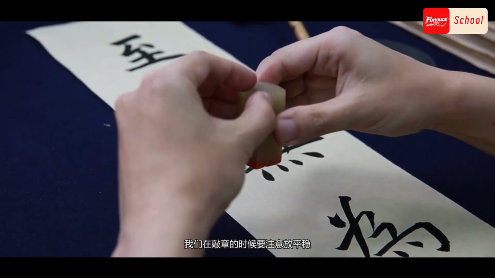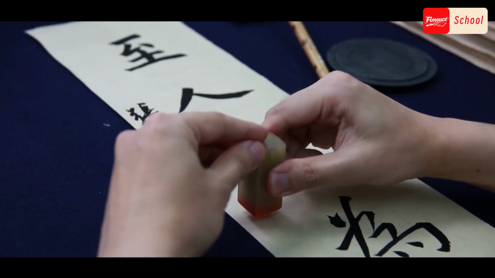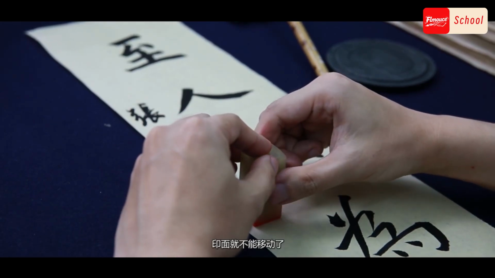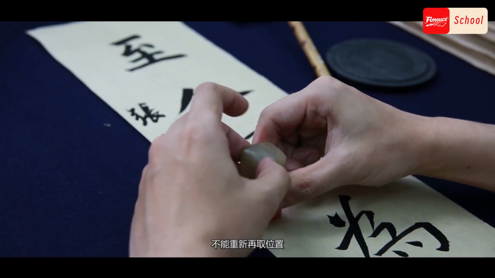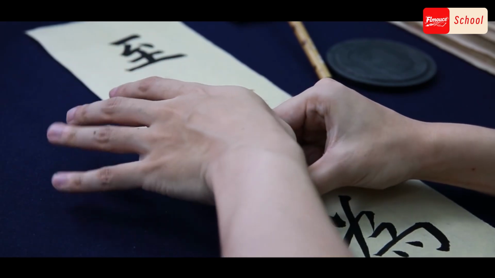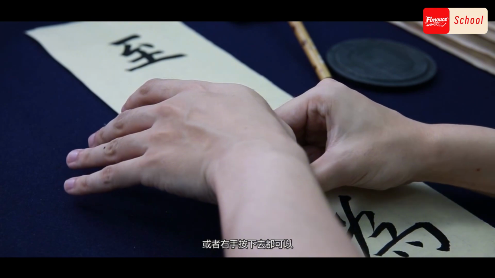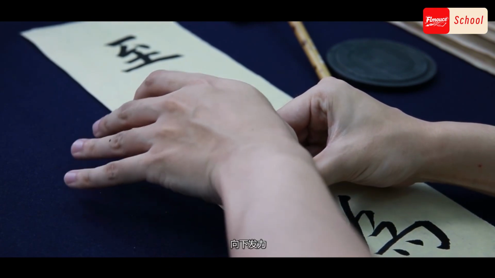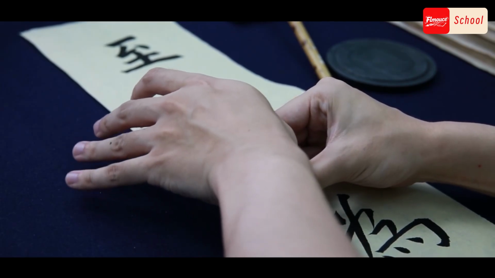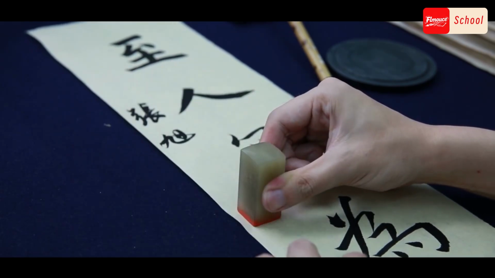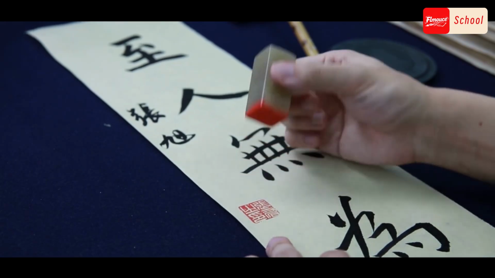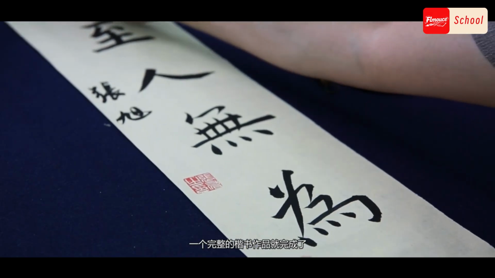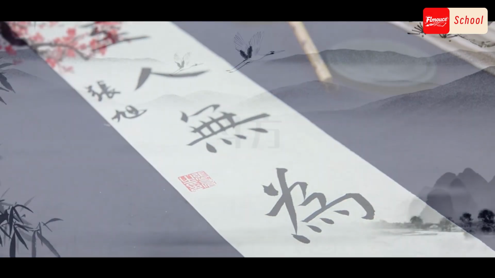When we are stamping, we should pay attention to stability. Align it up and down. After pressing it down, the hard surface cannot move and cannot be repositioned. At this time, press down with your left hand, or the right hand can press it down. Press down and apply force. Okay, lift it up gently. Okay, our seal is finished. And a complete regular script work is completed.